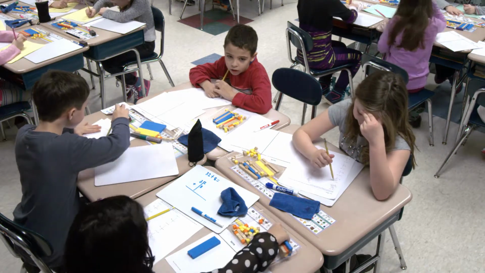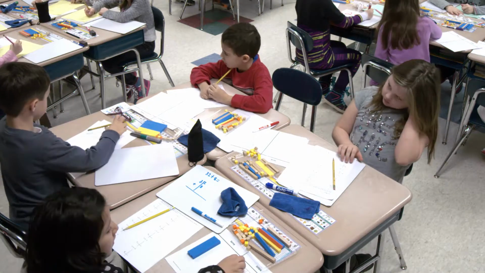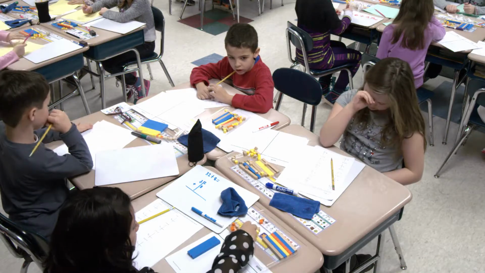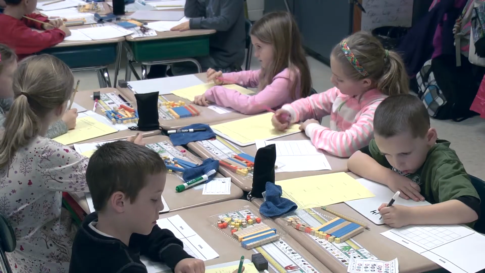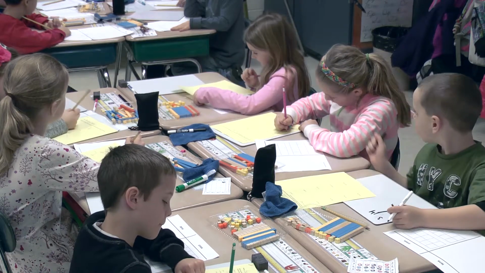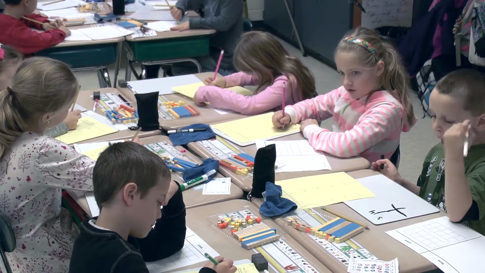When you finish that first page, I want you to trade it with a partner at your group. When a partner is done, I want you to look at their answers, and I want them to look at your answers. And I want you to talk about whether or not you got the same answers. And if you didn't, what can you do differently?